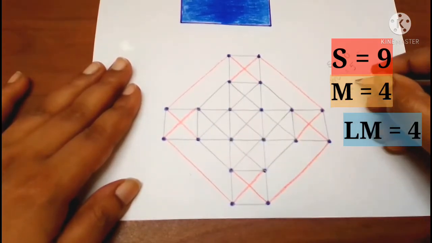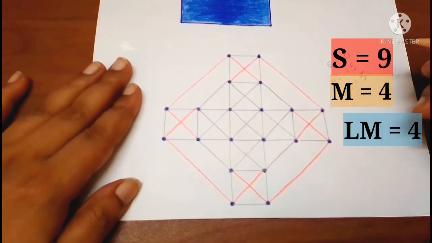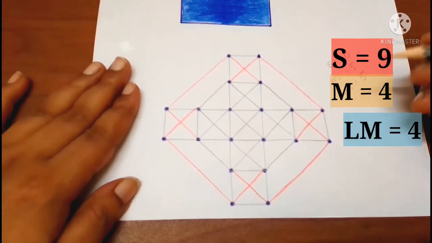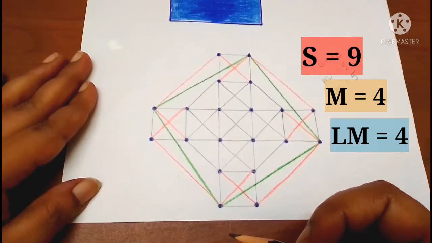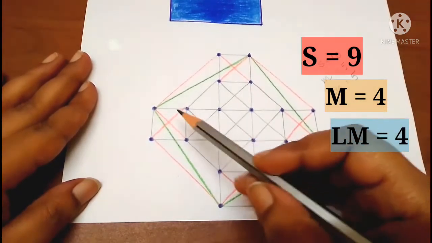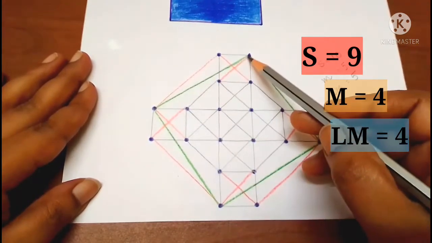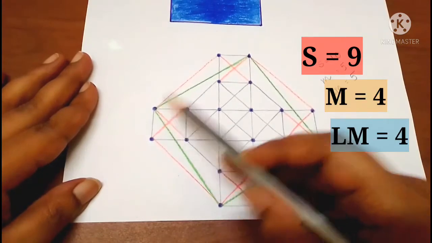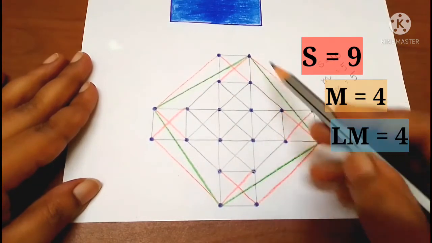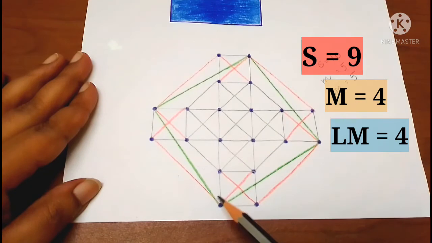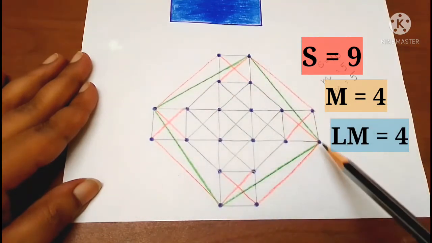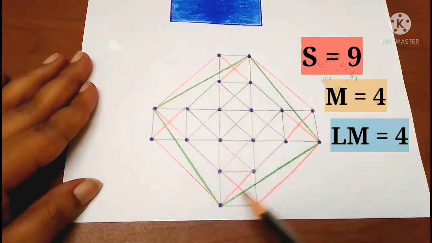So we have 4 large medium-sized squares in total. In the next step, we can join these outer dots together. This one to this one, and this one to this one to this one, and these two. So we get another square, bigger square out of that.